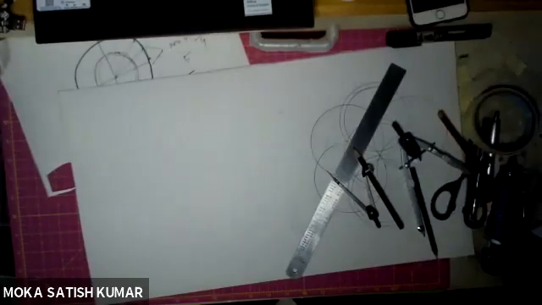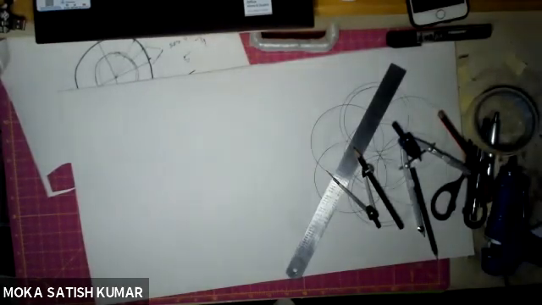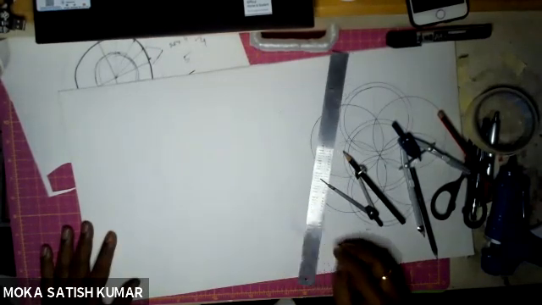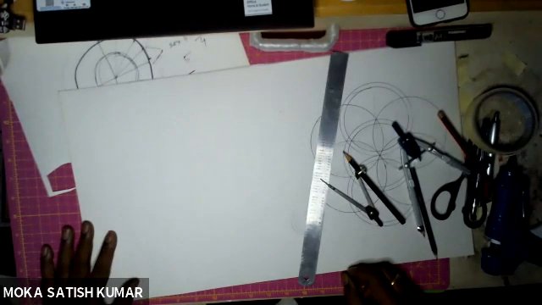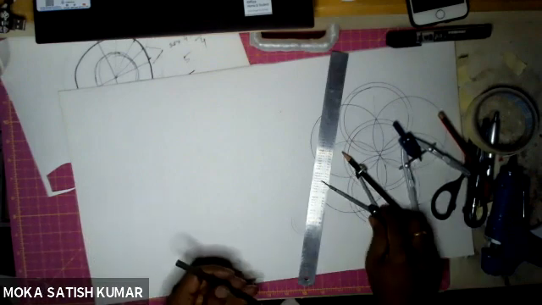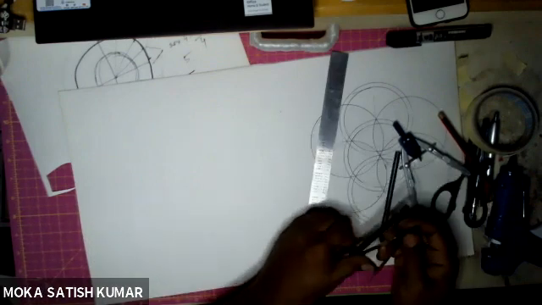No, sir, it is not visible. Actually, we need to draw in different colors, then only you will be able to understand that. Okay, no problem. I will use the black color.